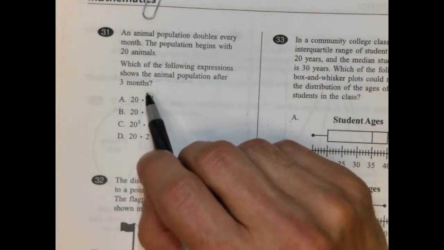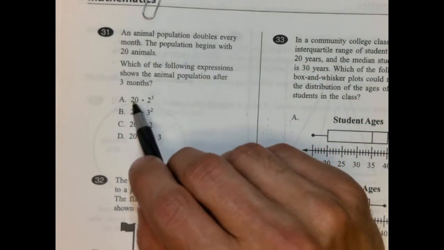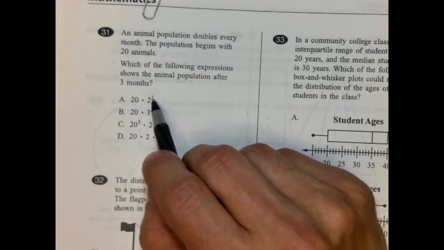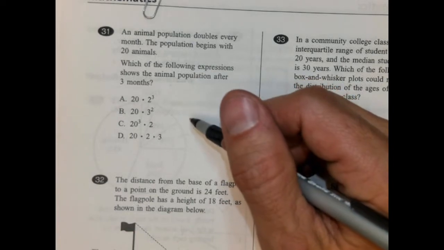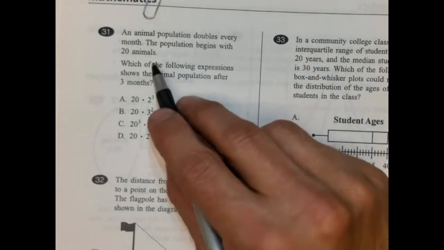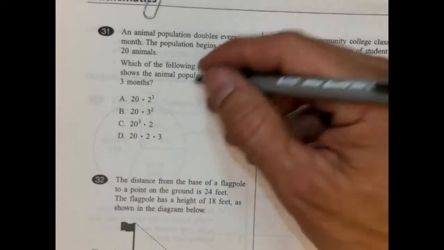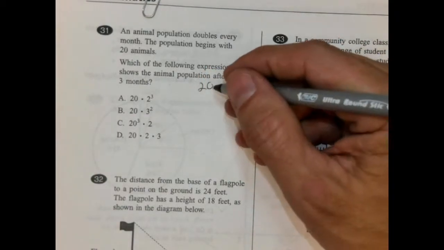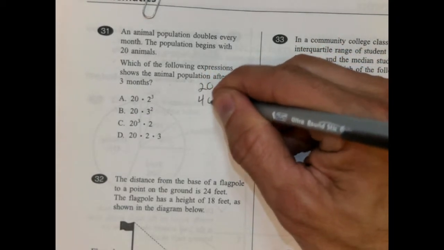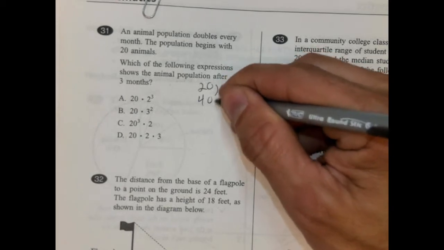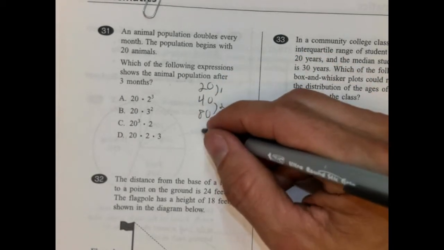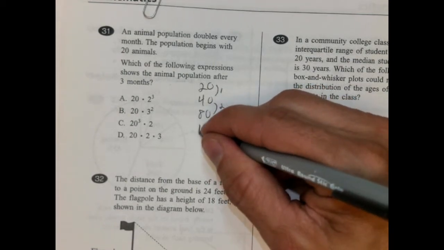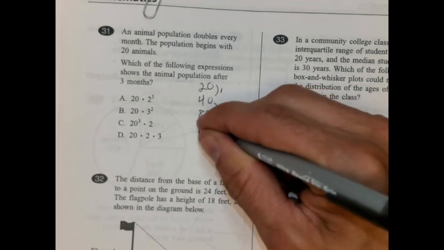So this looks like the answer to me, because that'd be your starting value, that's the growth factor, and that's the amount of time. If we're not sure about that, we can actually test this out. So it doubles every month for 3 months. So our starting value is 20, right? It doubles, it becomes 40. So this is after 1 month. Then it doubles again, it becomes 80. That's after 2 months. And it doubles again, it becomes 160. After 3 months. That's our finished value.